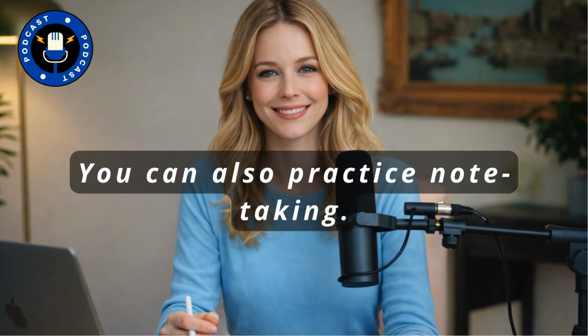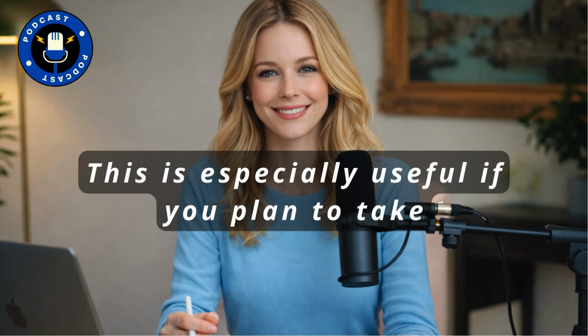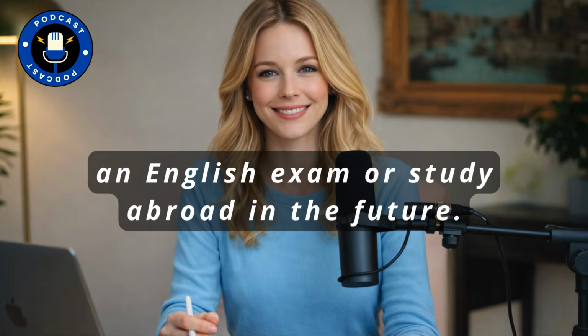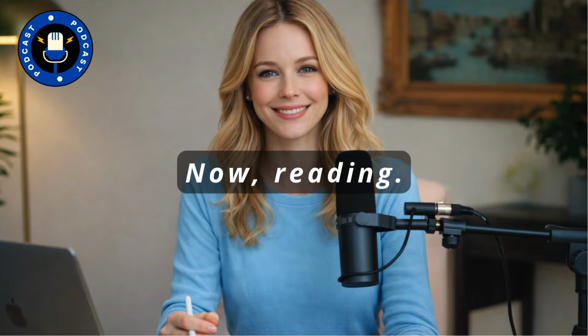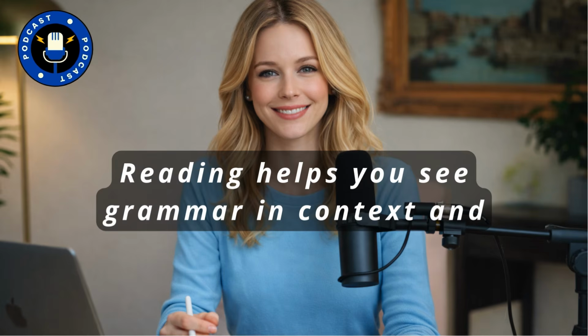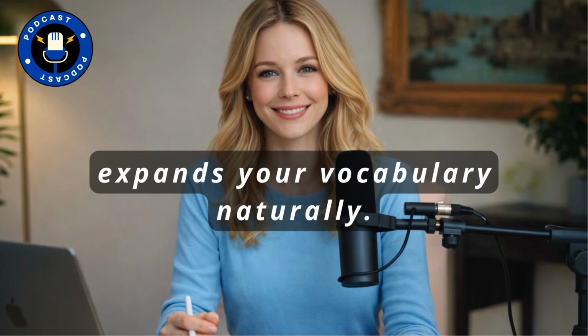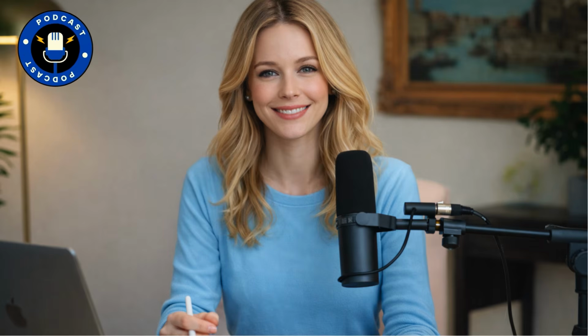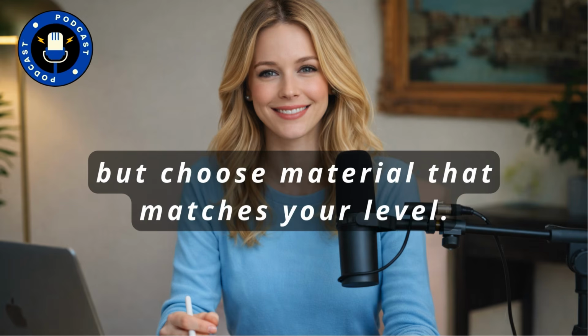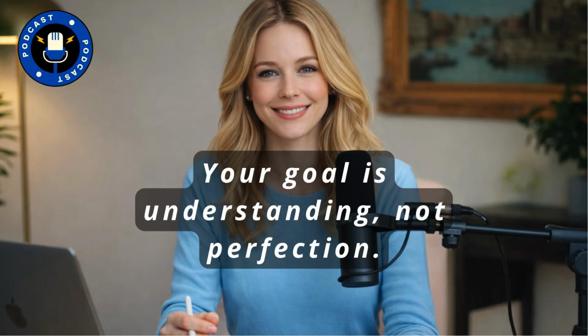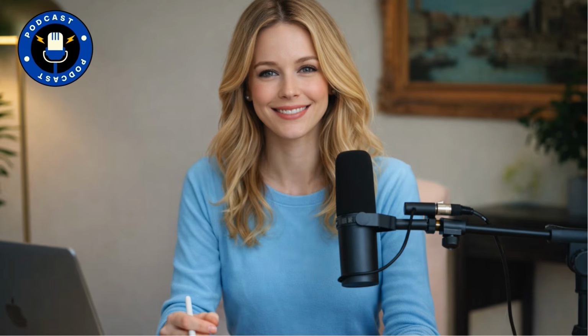You can also practice note-taking. This is especially useful if you plan to take an English exam or study abroad in the future. Now, reading. Reading helps you see grammar in context and expands your vocabulary naturally. Read regularly, but choose material that matches your level. Your goal is understanding, not perfection.